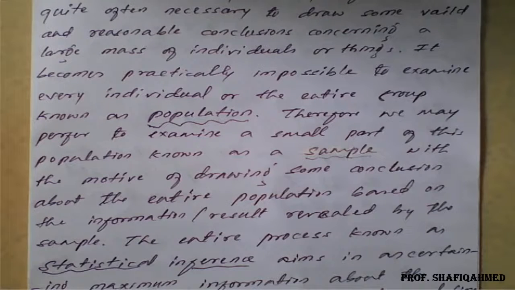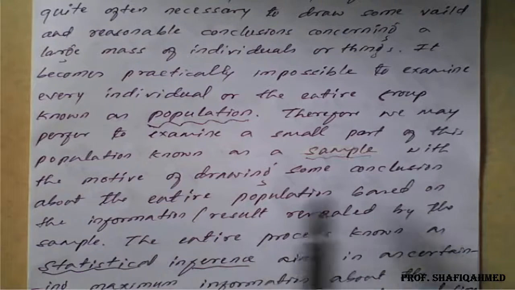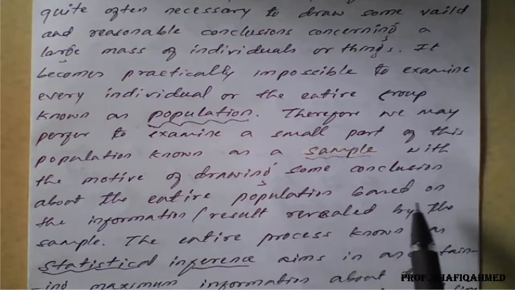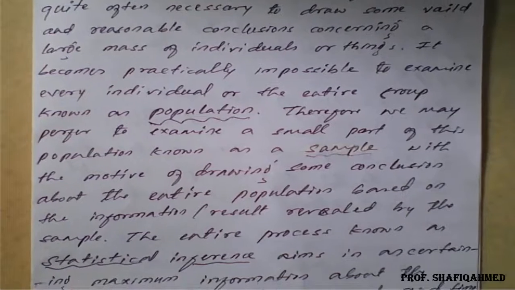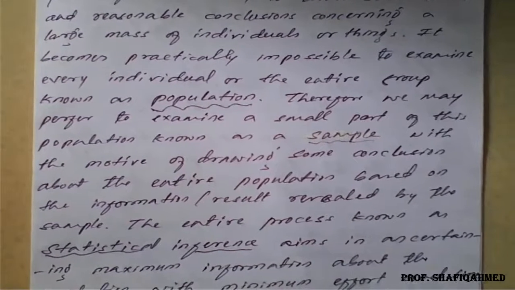So we draw conclusions about the entire population based on information revealed by these samples.